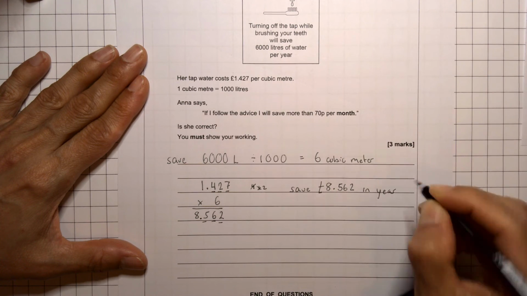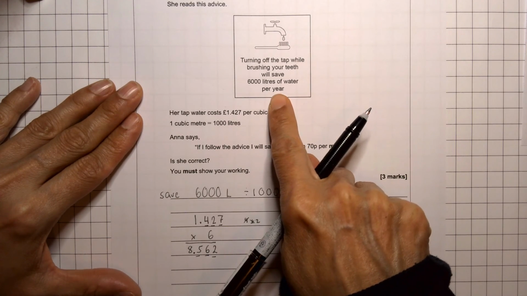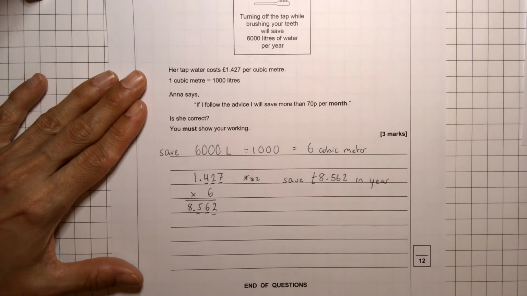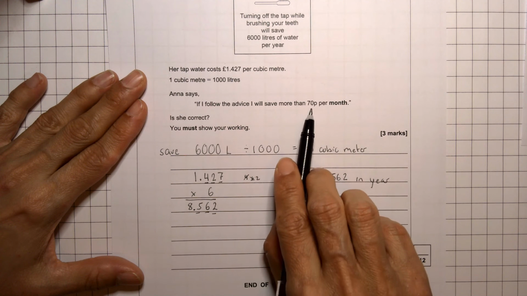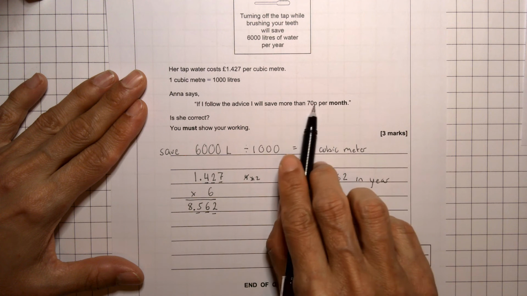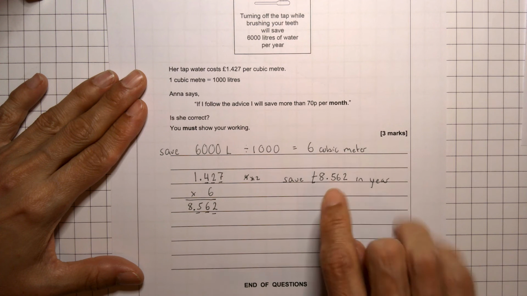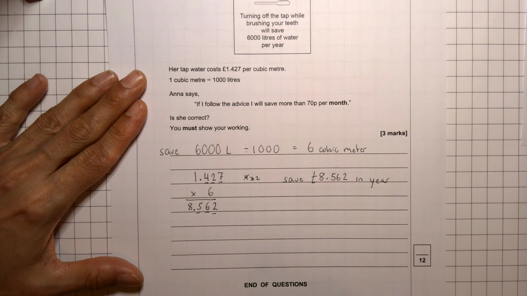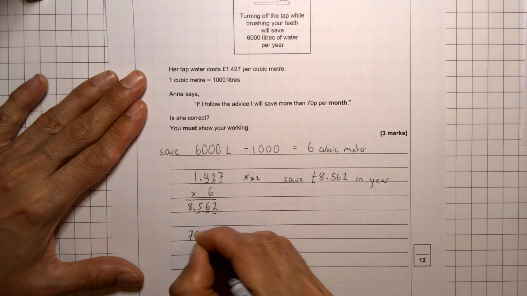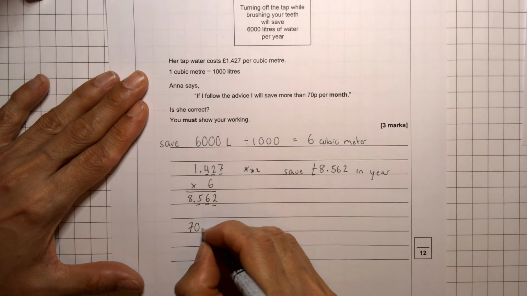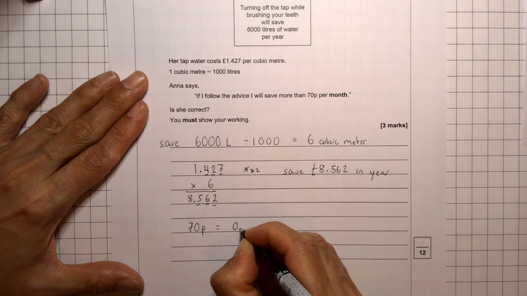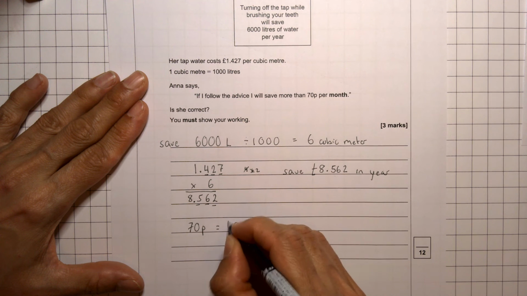How do I know it's a year? Because this was all using the year. Now what she claims is that this is how much she will save a month. I want to know if that is actually matching what we have here. So 70p is the same as 0.7 in pounds.